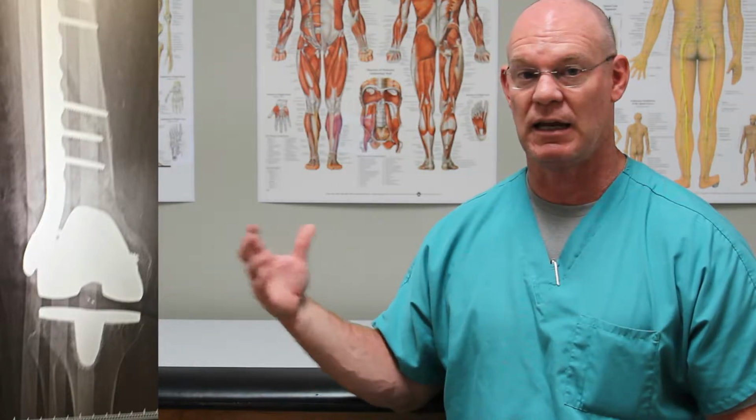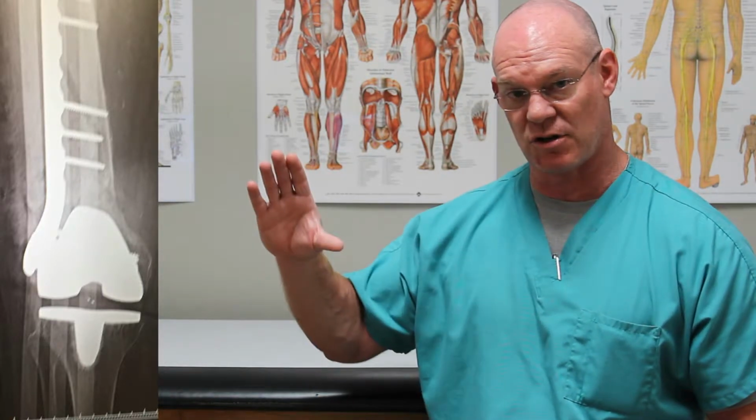Alright, so this is the AP post-op x-ray. We put a lateral distal femoral plate. Okay, now this is a severely comminuted fracture, so it's also what we would call a bridge plate because there's a large gap between the screws in the distal end of the plate, and then there's the fracture, and then all the screws in the top end of the plate that hold the fracture together.